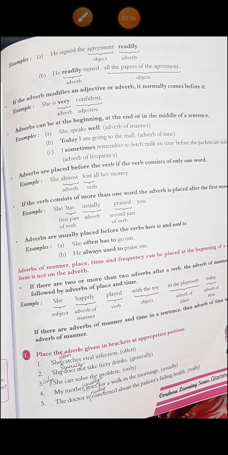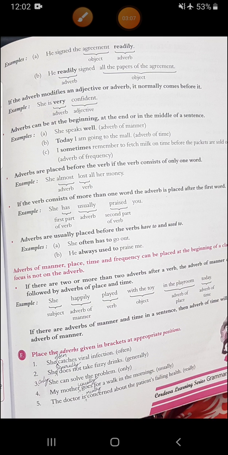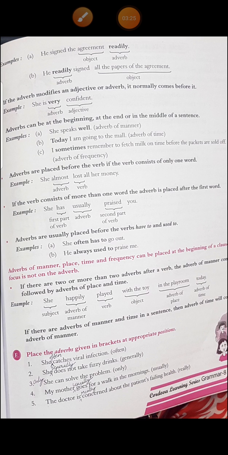Next, adverbs can be at the beginning, at the end or in the middle of a sentence. See, it can be anywhere, like at the beginning, at the end or in the middle. Sometimes we use it at the beginning, especially in the case of adverbs of time, so as to give more emphasis to that word. Are you all getting it? See now the examples. She speaks well. She speaks well. So you can see the position of well is at the end. It is an adverb of manner.